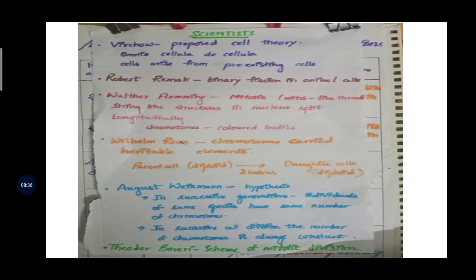Now let us see cell division and continuation of life. Here Rudolf Virchow, whose name we have learnt in the 9th standard itself. Cell theory was actually proposed by Schleiden and Schwann. One is a botanist and the other is a zoologist. And here he proposed one phrase, omnis cellula e cellula.